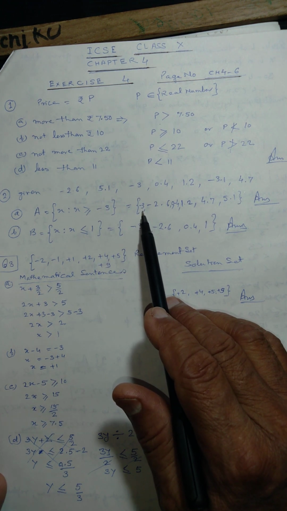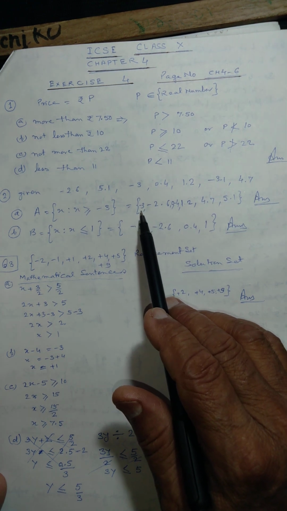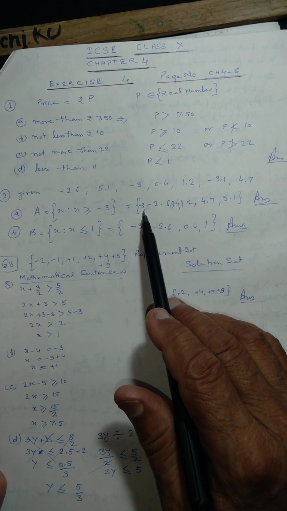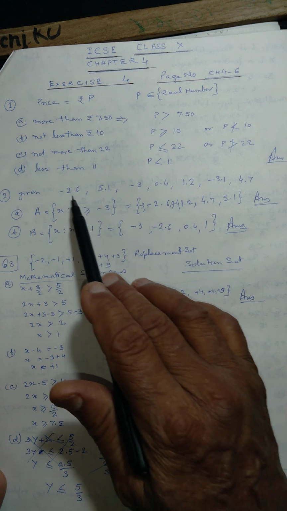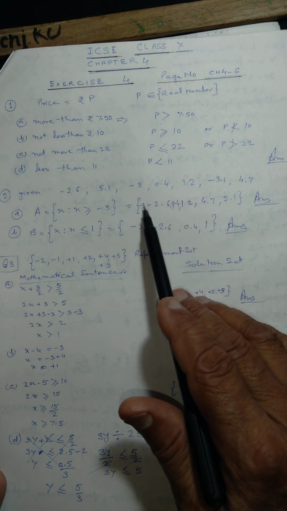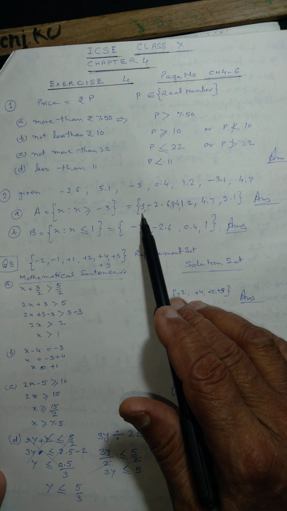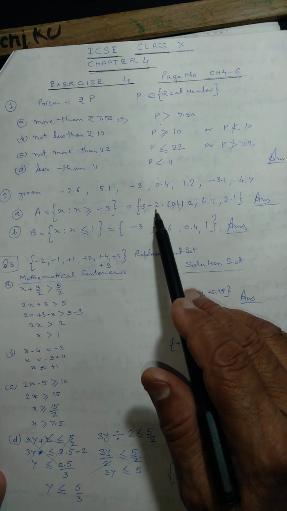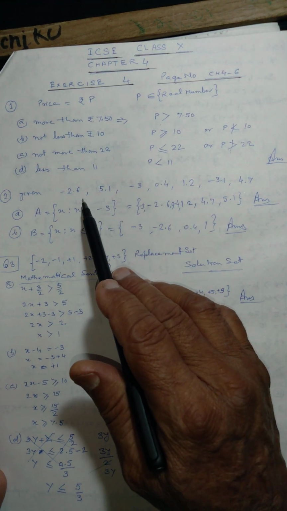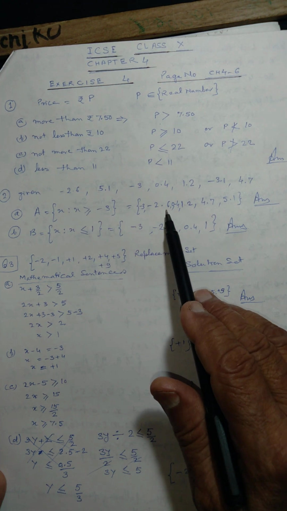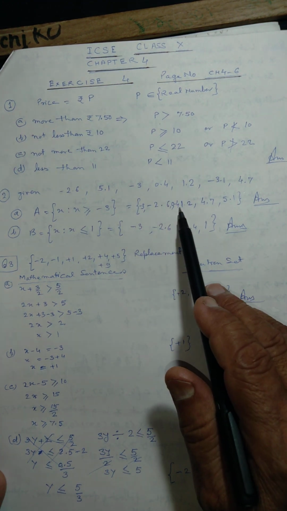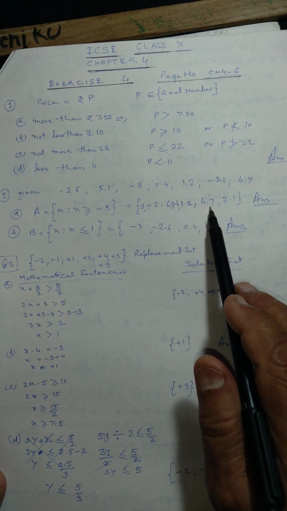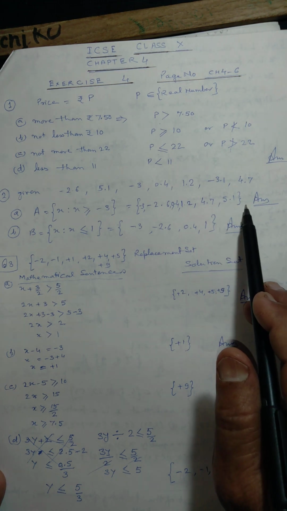So if you go on the number line, you have to move from minus 3 to the right hand side. You see here, this set is known as the replacement set. Now this is the solution set. So minus 3, minus 2.6, then 0.4, 1.2, 4.7, 5.1. These are the solution set of question number 2, A part.